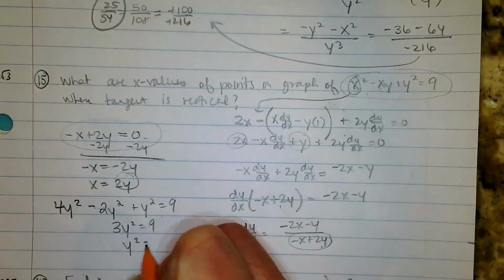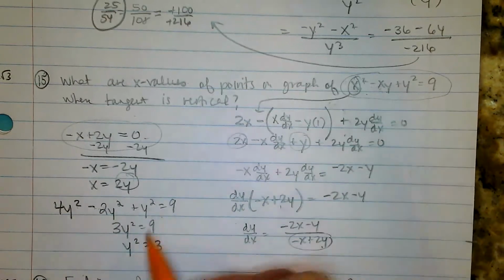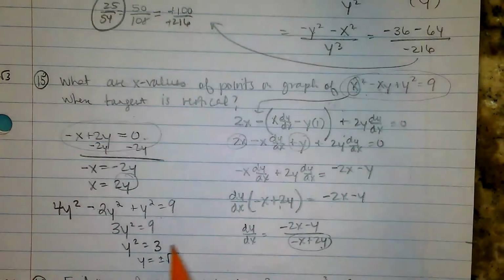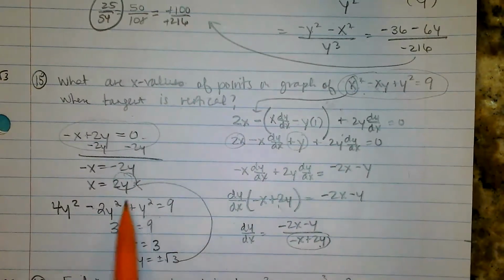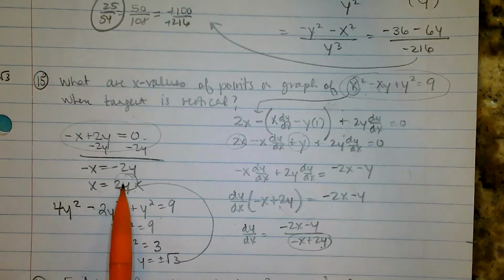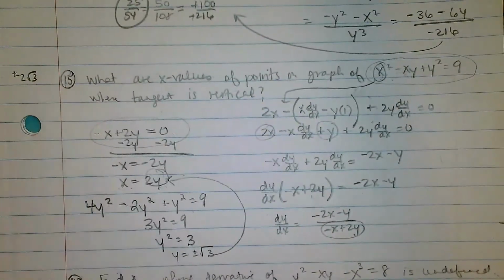Divide by 3. y squared equals 3. So y could equal plus or minus root 3. And if y equals plus or minus root 3, then x equals 2 times that, so plus or minus 2 root 3, which is what the answers were for x.